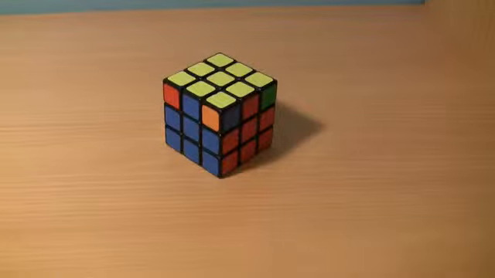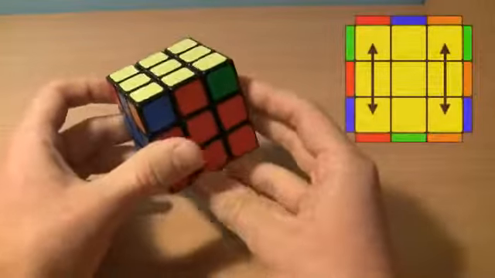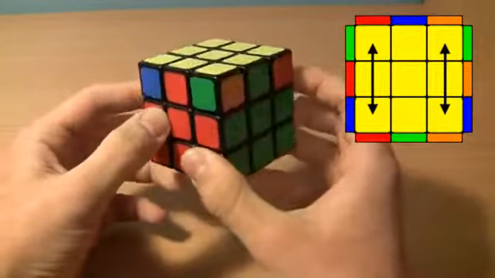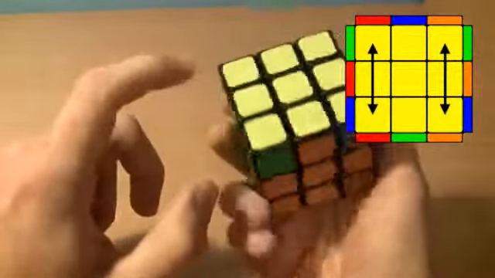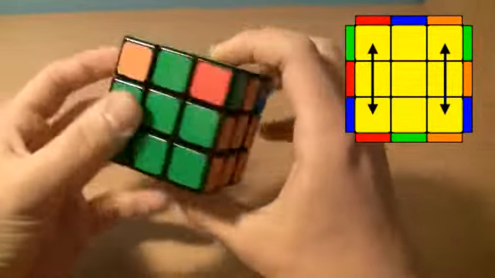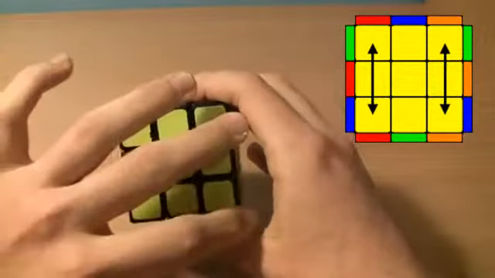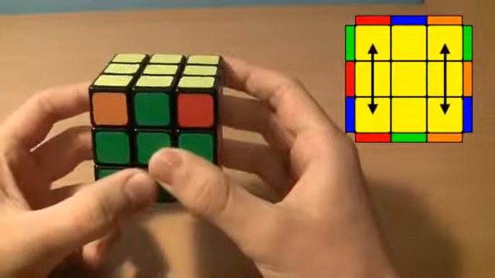This is the last PLL that moves only the corners. This is the E permutation, and this one is extremely hard to distinguish from the others. The only tip I can give you is that it has every edge solved. So you see red solved, green, orange, blue, everything's solved, and the corners are just moving opposite, like that. So you have to look for which way the corners are going.